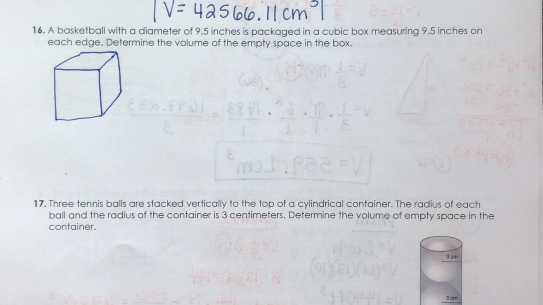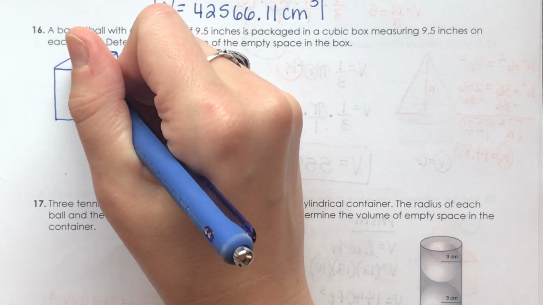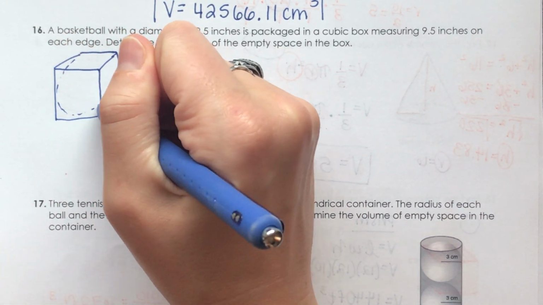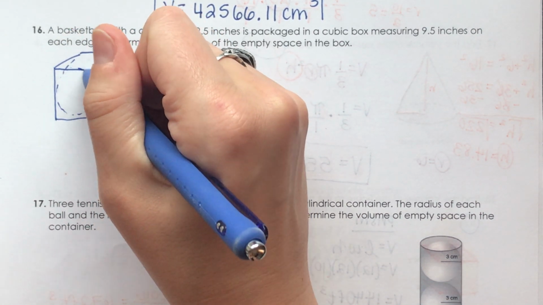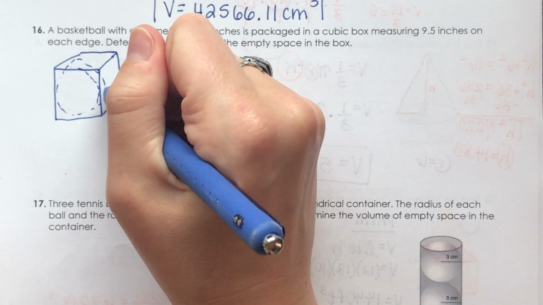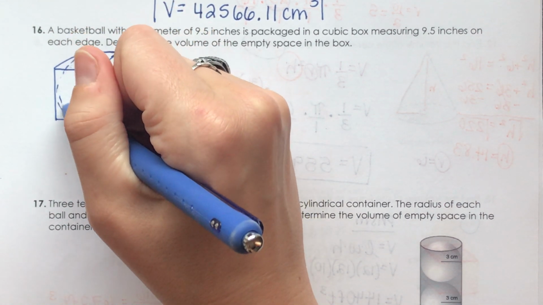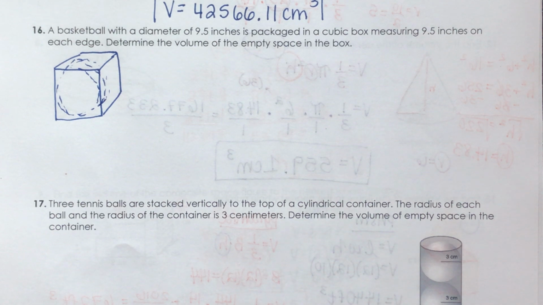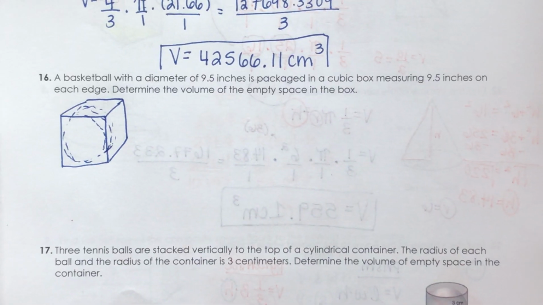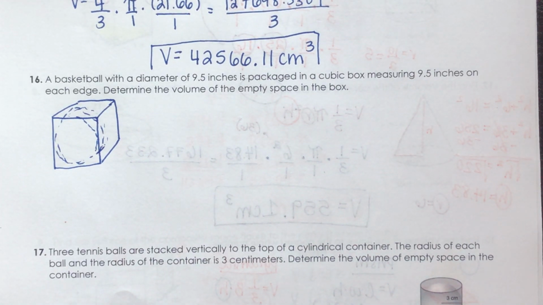There's my box, and inside that box I have a sphere.